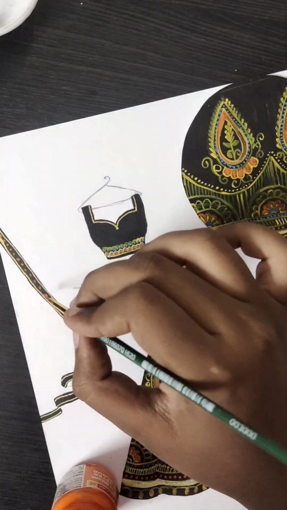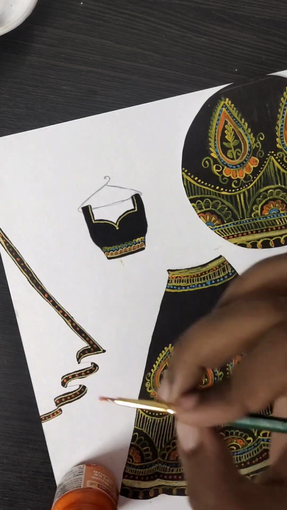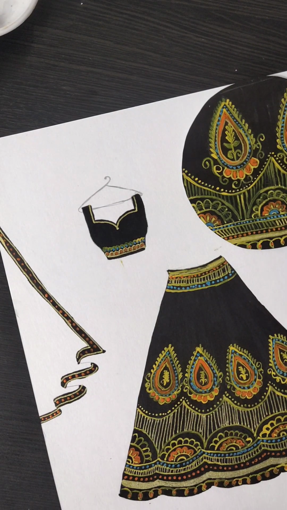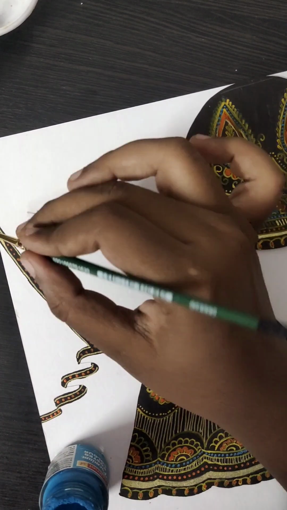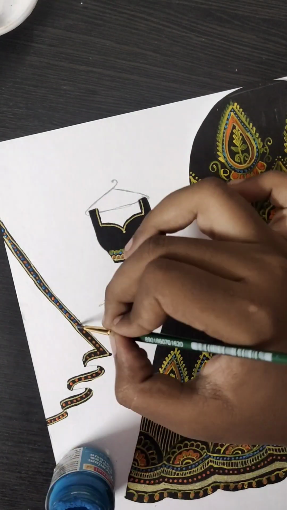An illustration always gets completed when you focus on your highlights and shadows. You guys have to identify where the shadows and the highlights fall, which will give the most realistic illustrations.